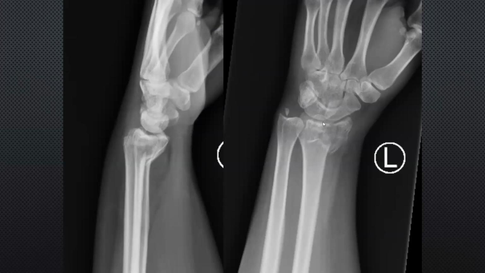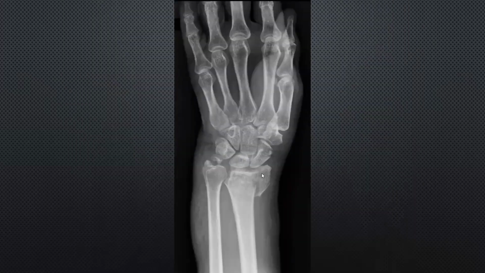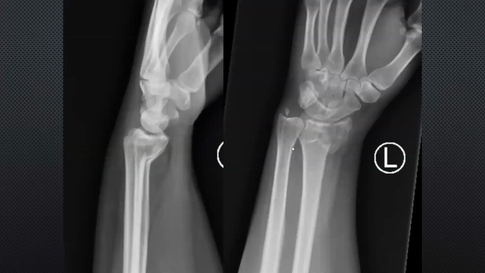Is the congruity here disrupted? No, because it's neither vertical. If horizontal, the congruity is still normal. The space is still normal. Did you get my point? Yes, sir. The curve is still normal. But here, because it's a vertical fracture, there is disruption here.